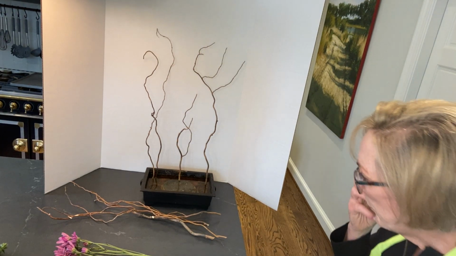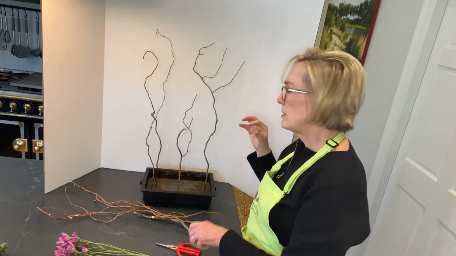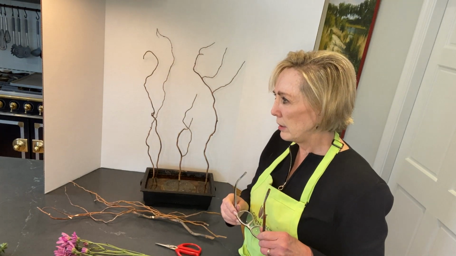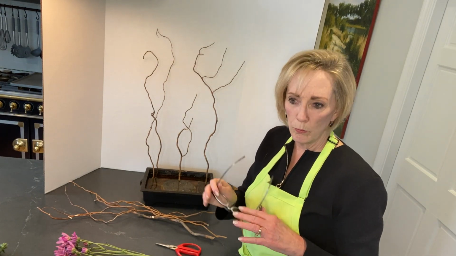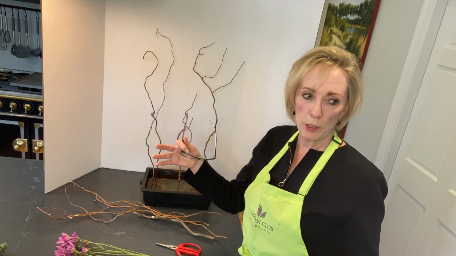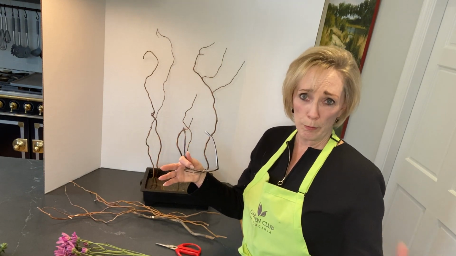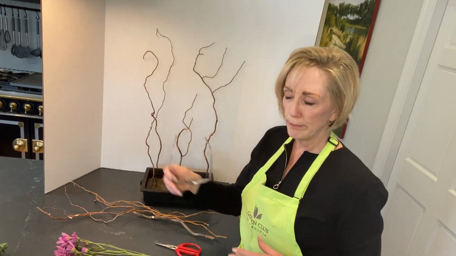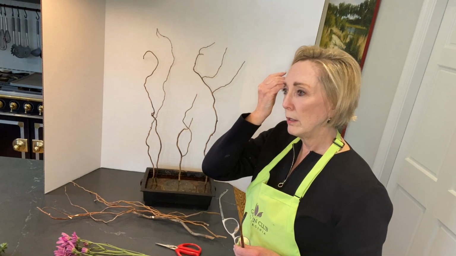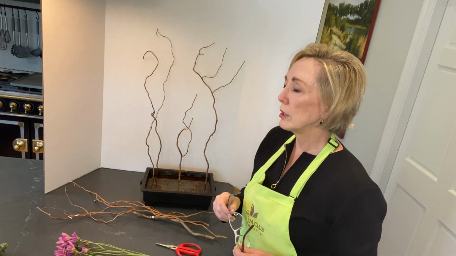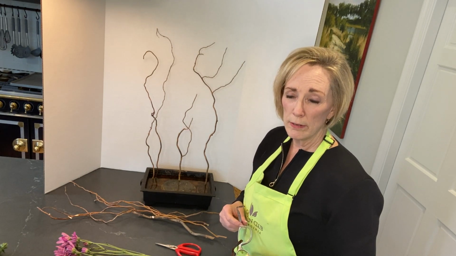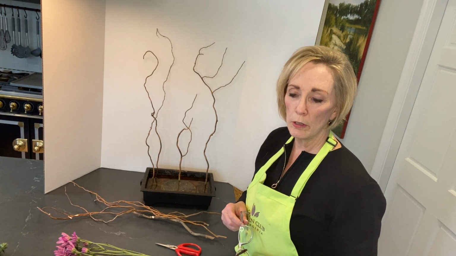So mine's going to be more naturalistic as opposed to a creative design. It's going to be more contemporary, where contemporary designs can go anywhere on the scale from naturalistic to abstract. Mine's going to be a naturalistic, more of a garden type of look, but you can go as abstract as you want on something like this.